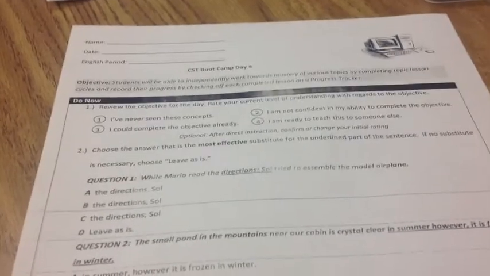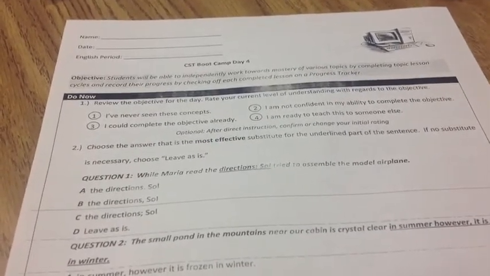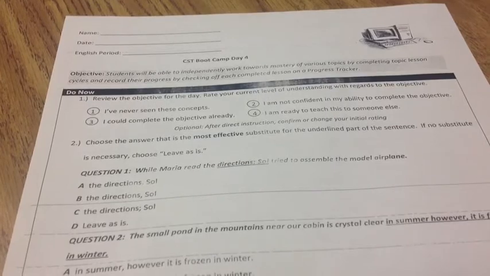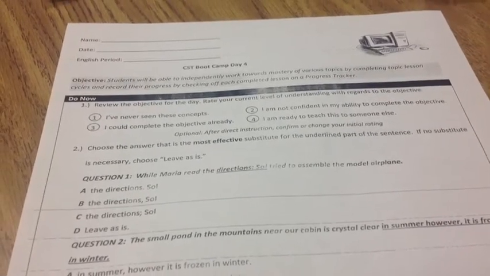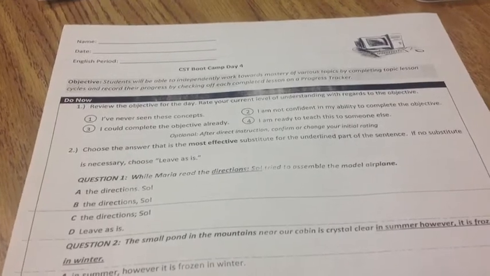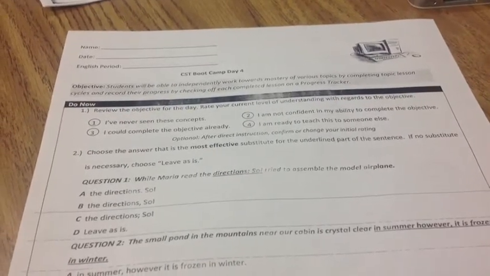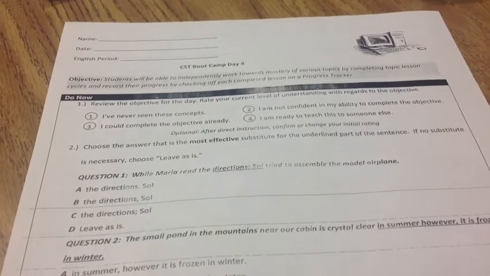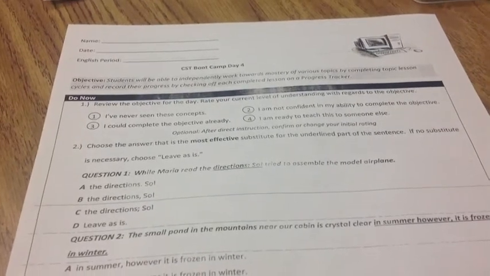Let's start by reading our objective. Students will be able to independently work towards mastery of various topics by completing topic lesson cycles and record their progress by checking off each completed lesson on a progress tracker. Please rate your current level of understanding with regards to the objective.